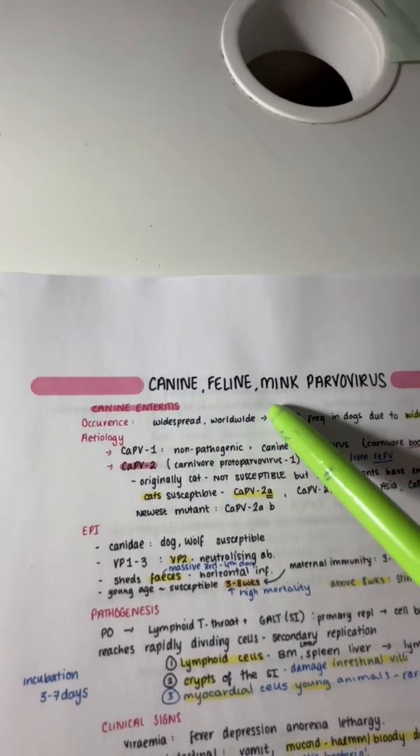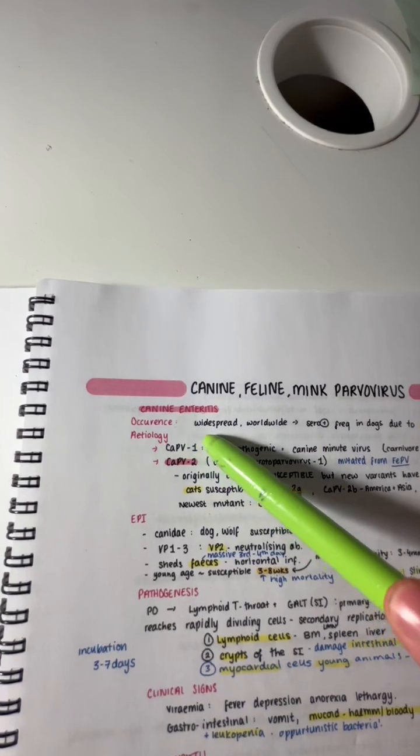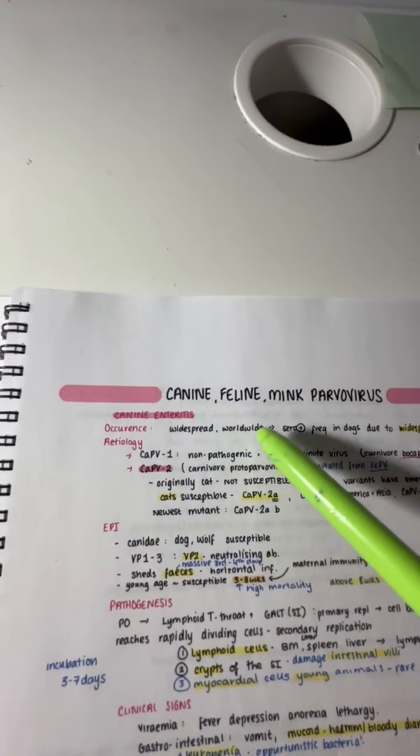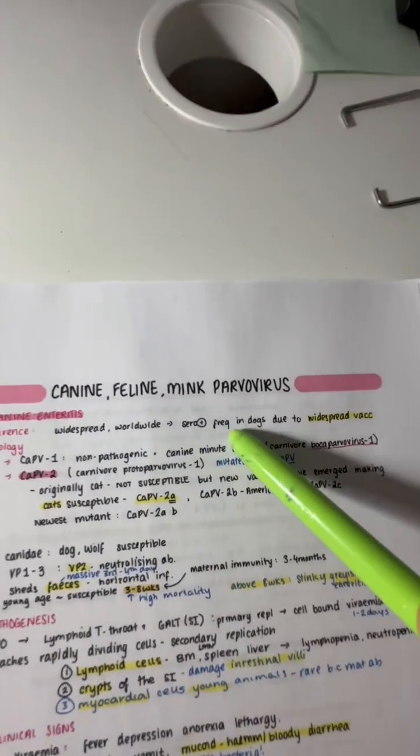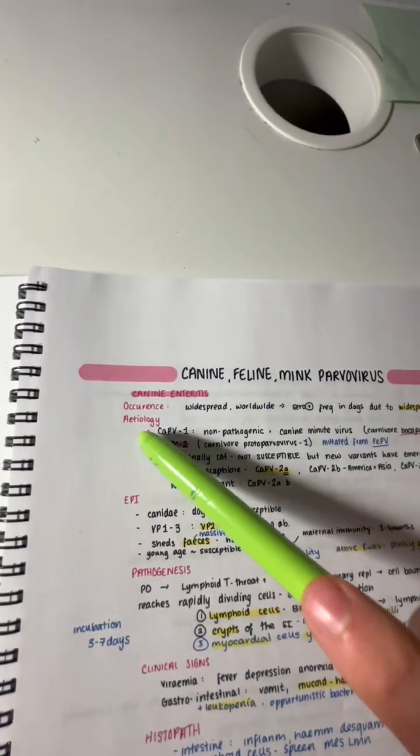Canine, feline, and mink parvovirus, so canine enteritis. It's widespread worldwide because it's seropositive. It's frequent in dogs due to widespread vaccination. The etiology of the disease.